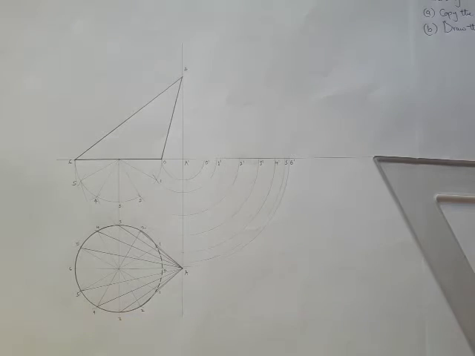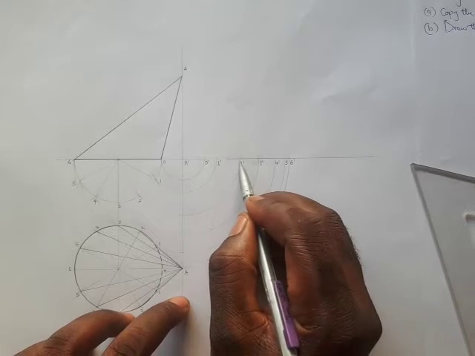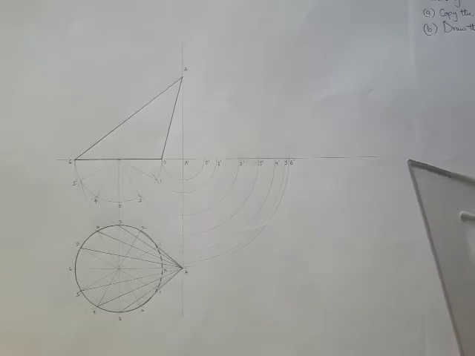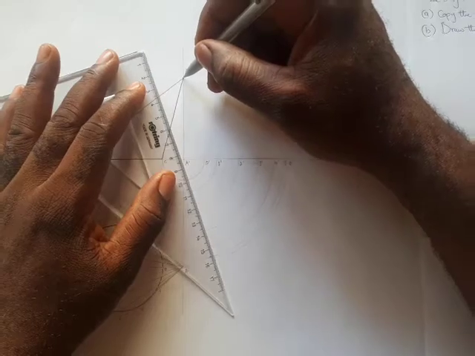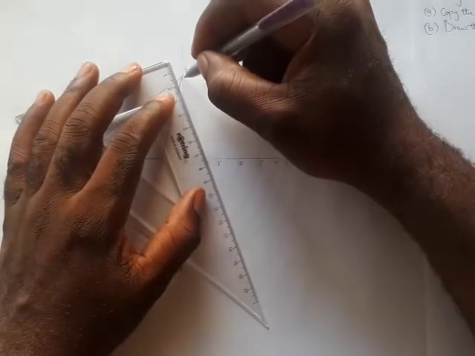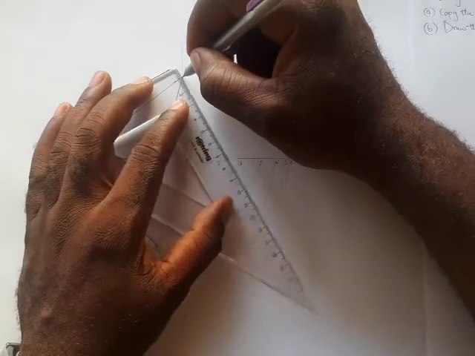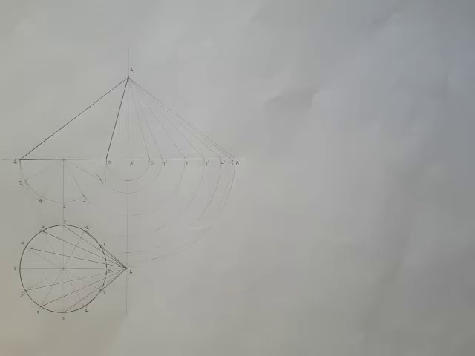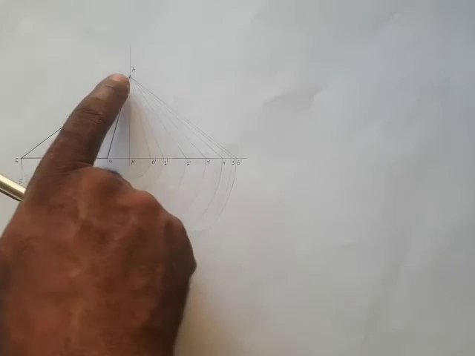But it's okay. Now I have already labeled 0 prime, 1 prime, 2 prime, 3 prime, 4 prime, 5 prime, and 6 prime. So now you're going to connect this point A with a thin line to all the points: connect A to 0 prime, A to 1 prime, A to 2 prime, and so on until you get to 6 prime. Okay, so there you have it. I've connected all the points to A prime.